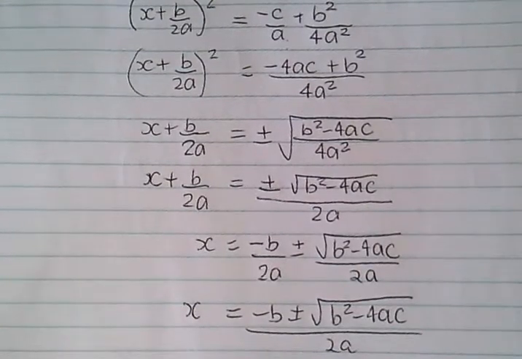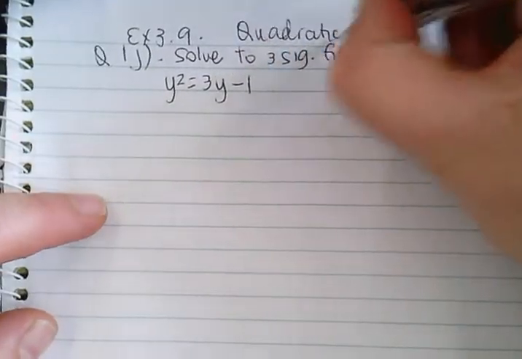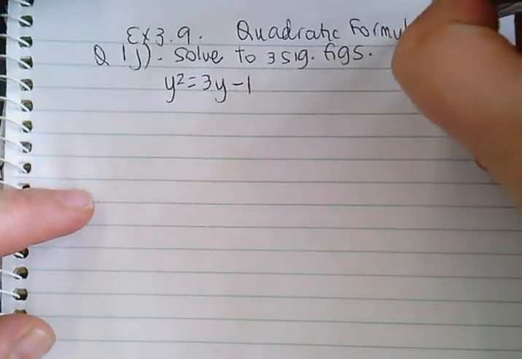Now that's the quadratic formula. The reason we do it, and we practice doing this, is that it's good practice in completing a harder complete the square with algebraic terms. Alright? Using the quadratic formula to solve. So why would we use the quadratic formula here?